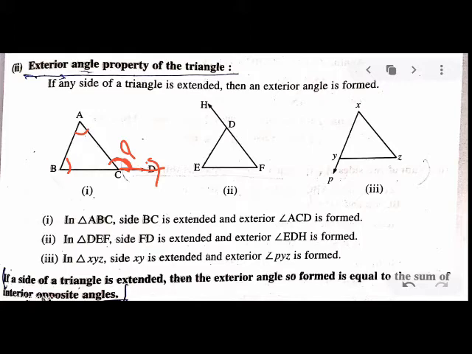What is the value of this outside angle? For example, if you are trying to find the value of this outside angle, how will you find it? You can find the value of this outside angle by adding angle E and angle F. These are the two opposite angles of this triangle for angle HDE. Angle HDE is equal to angle E plus angle F. If you add these two angles, you will get angle HDE.